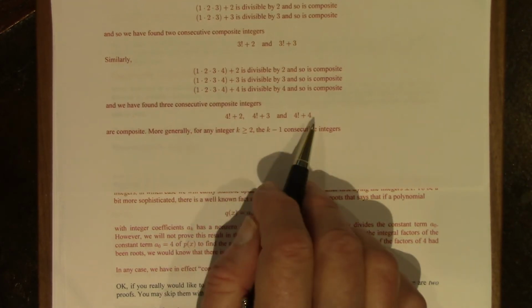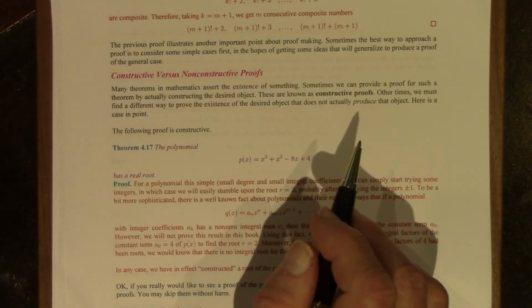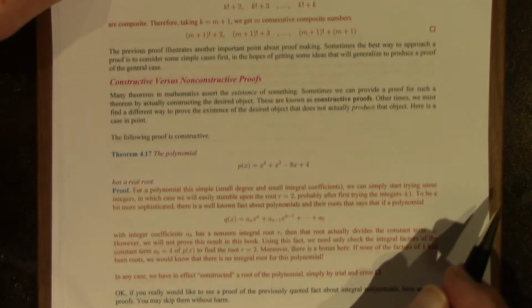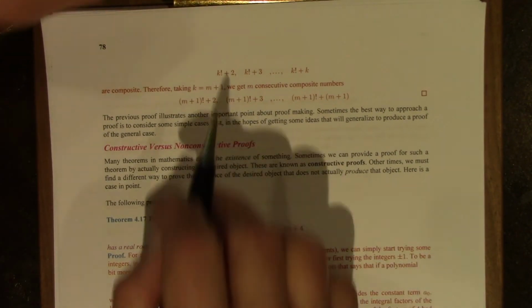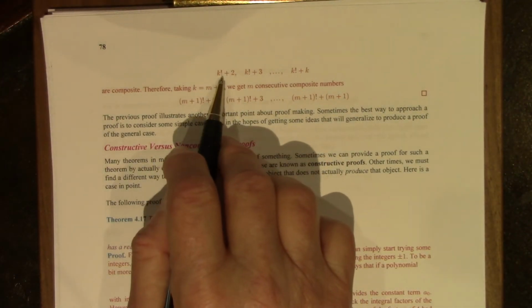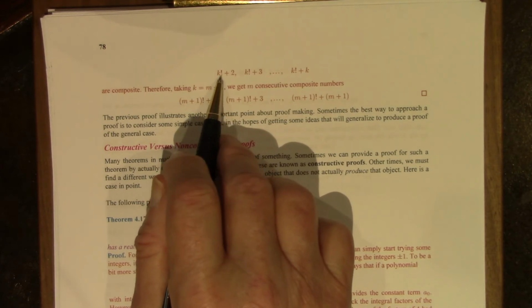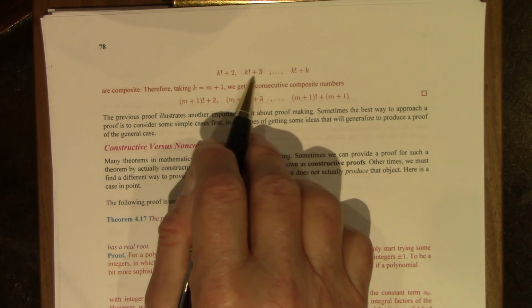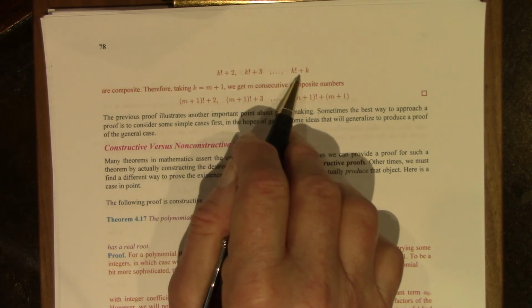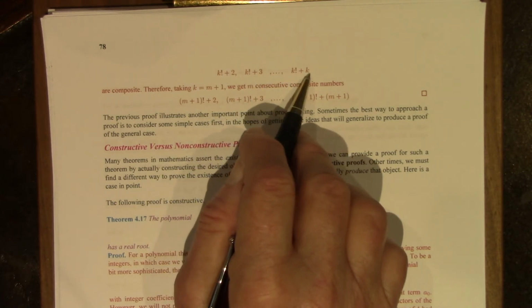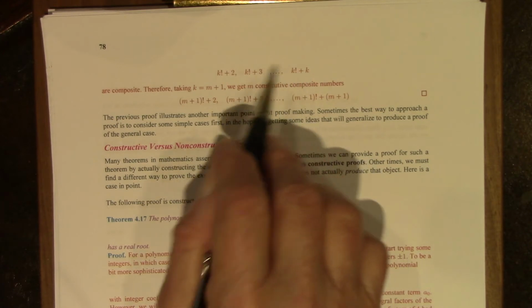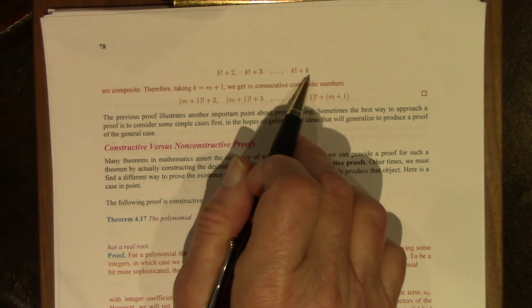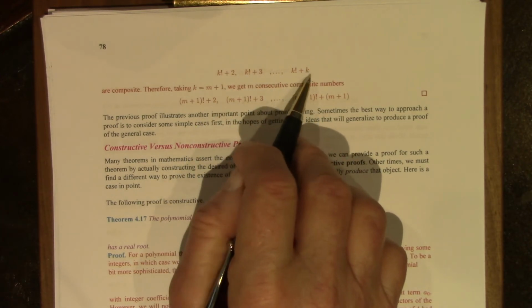It should now be fairly clear that for any integer k greater than or equal to 2, k factorial plus 2, k factorial plus 3, all the way to k factorial plus k are consecutive composite integers.